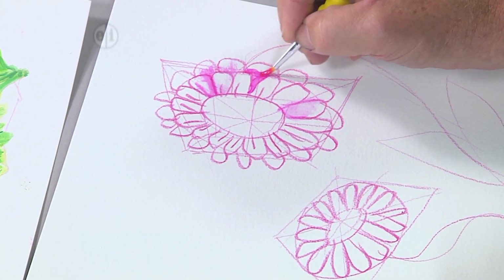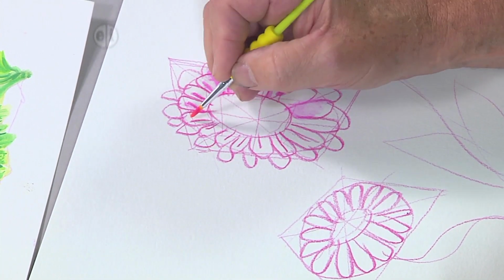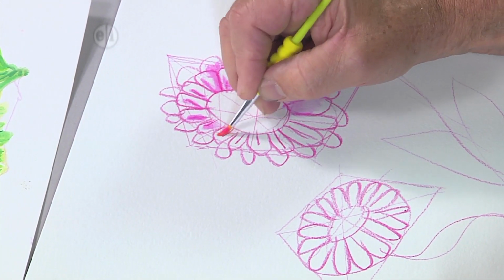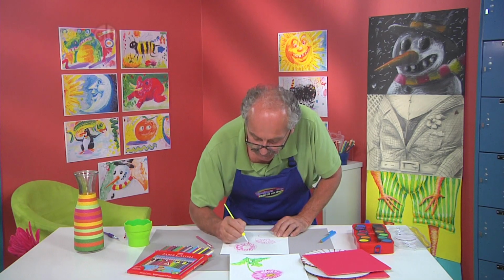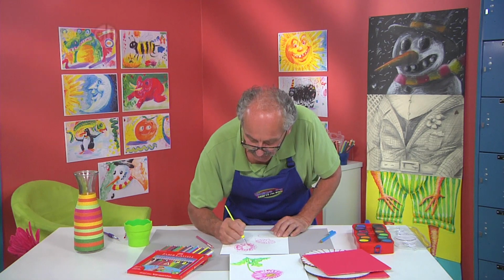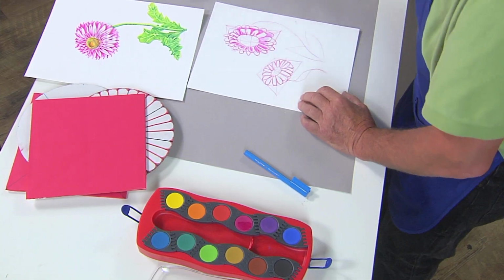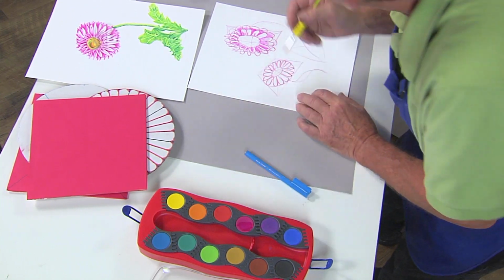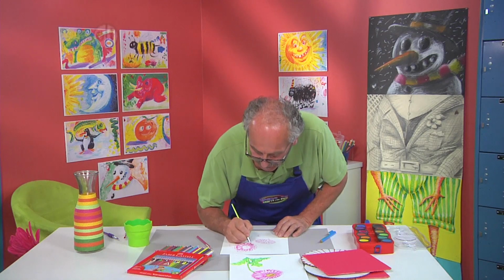So now it's just a matter of having the fun of shading and coloring it in. The hard work has been done. And what's nice about the watercolor pencils is that you can keep a little bit of the line, or you can turn it totally into paint, and you can also use it with the regular paint. So my career is blooming as a floral artist here.